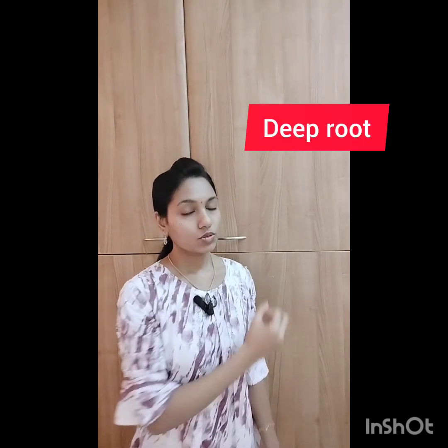And what about the roots in a cactus plant? They have deep roots so that they can absorb water from very deep under the soil. So all these points you need to remember.